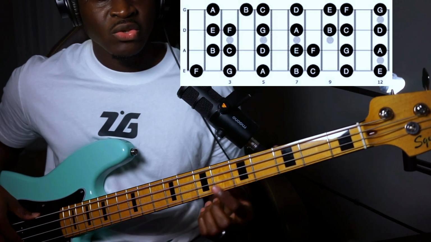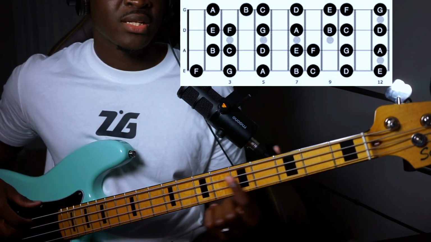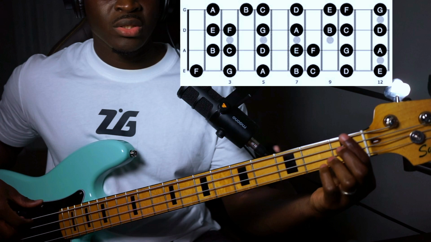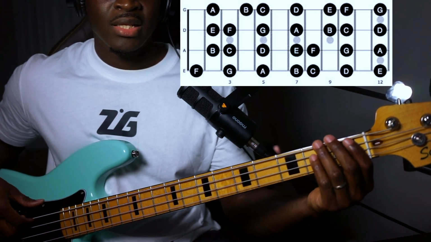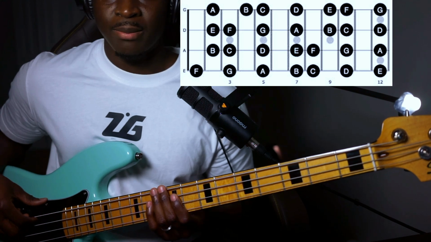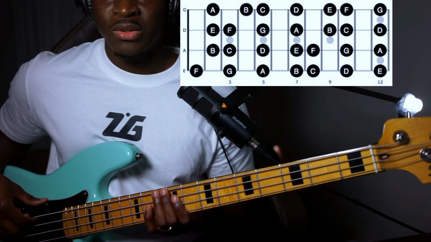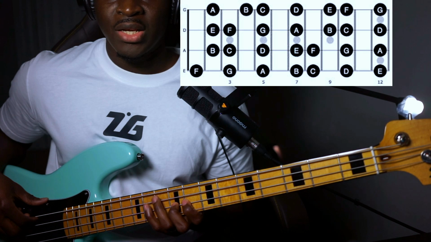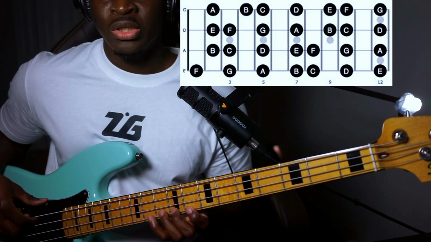Okay. So what I did in the beginning was that I chose certain spots on the neck that were easy to remember, and I remembered the note name. And then from that note, I would find the notes around it to know the names.